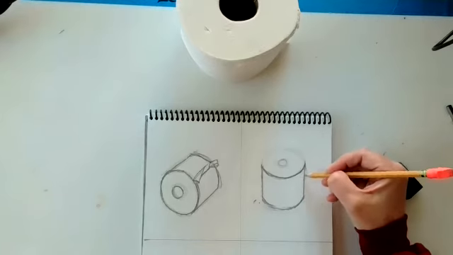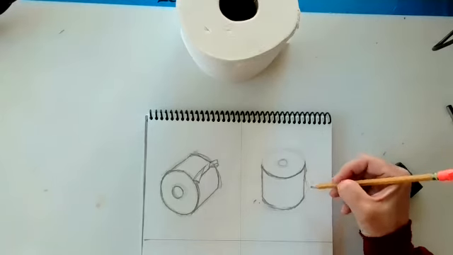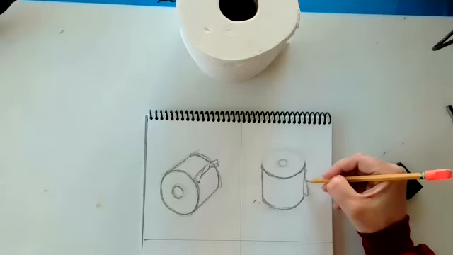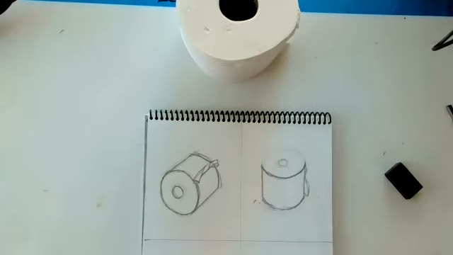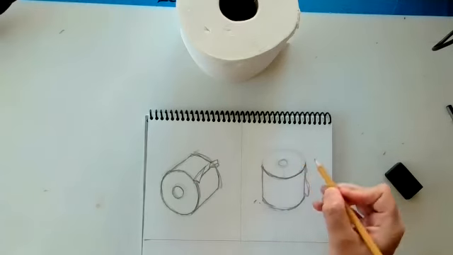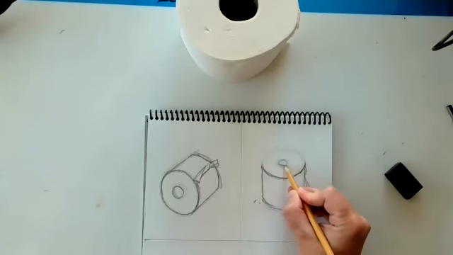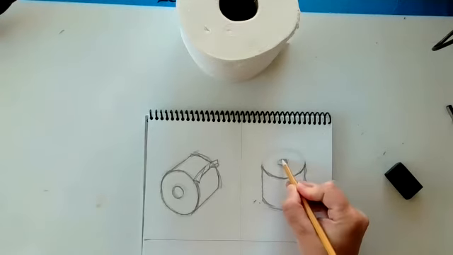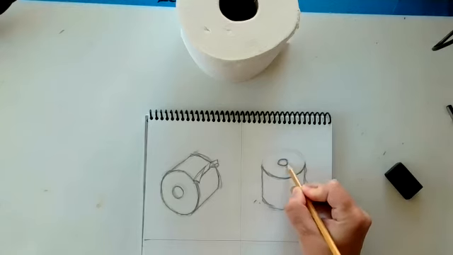And then here I've got the paper roll coming out here. So there's the part where the paper is coming off the roll. When I'm looking at this part here, I'm just trying to make sure I get this circle, or this ellipse, I should say, in the right direction.